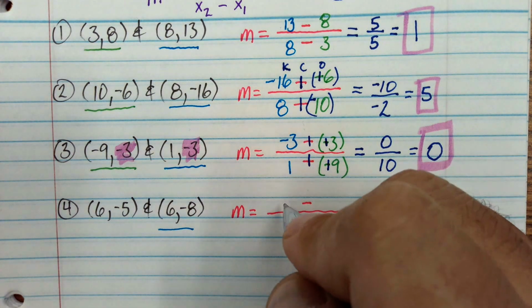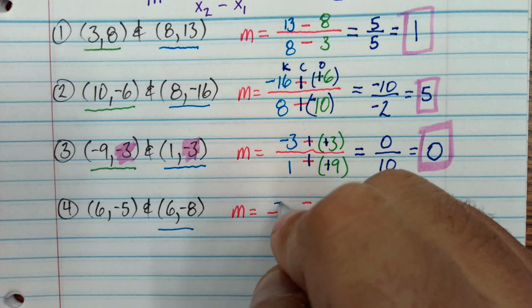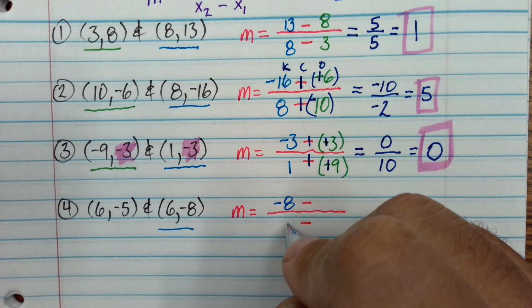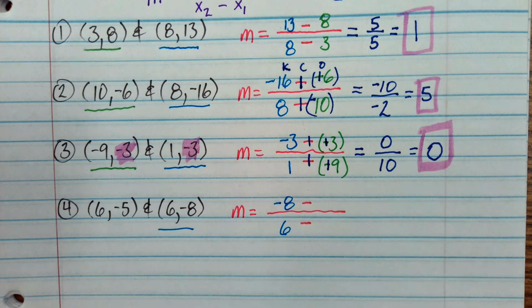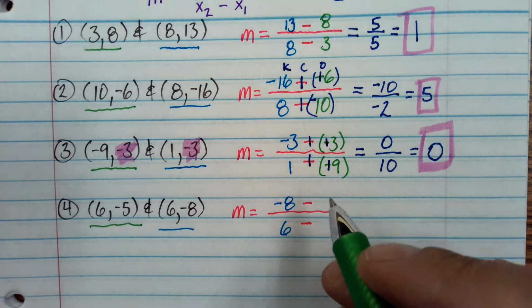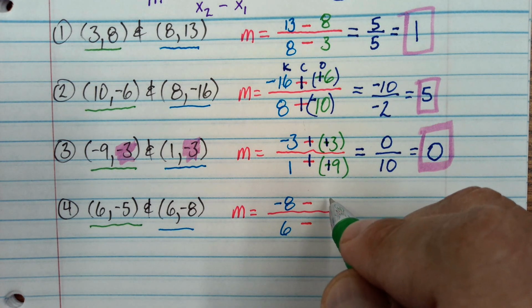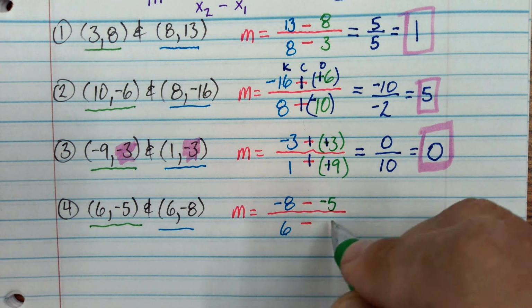Let's see. Which number goes on top? -8 and 6. So let's do the second number. And here we have -5 and 6.